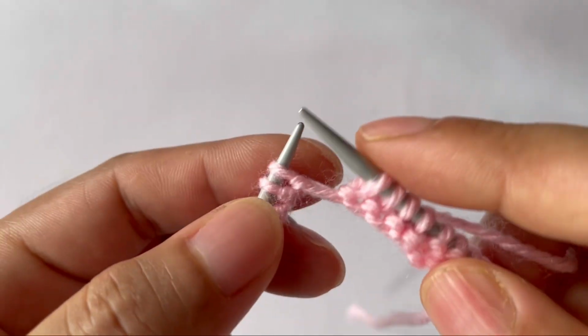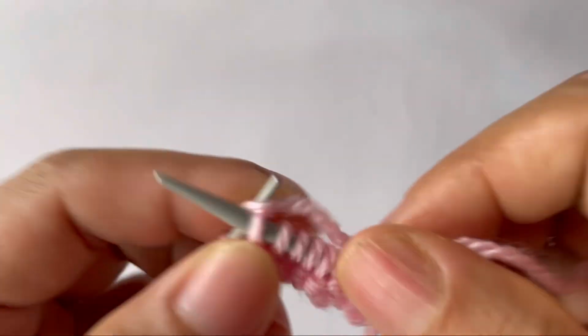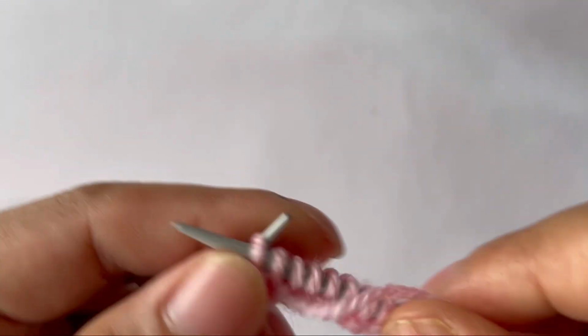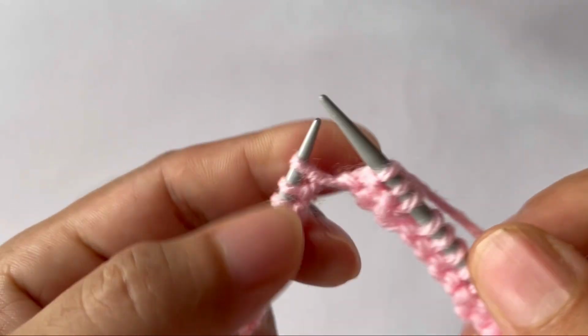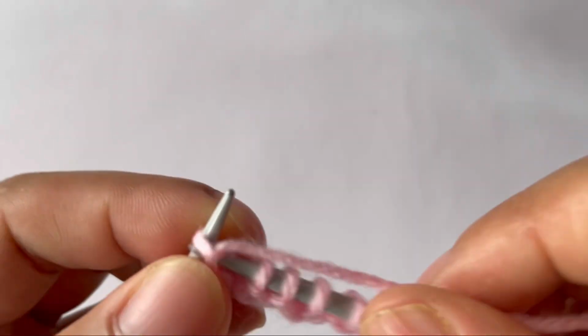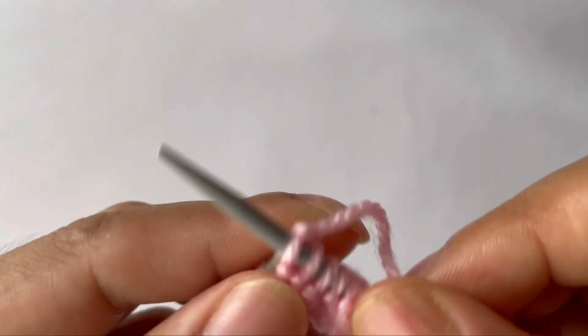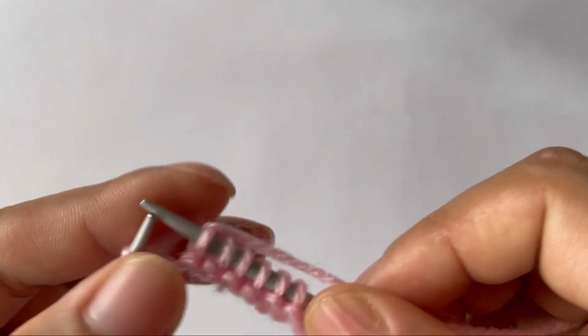Repeat that again. Knit 1, purl 3, knit 4.